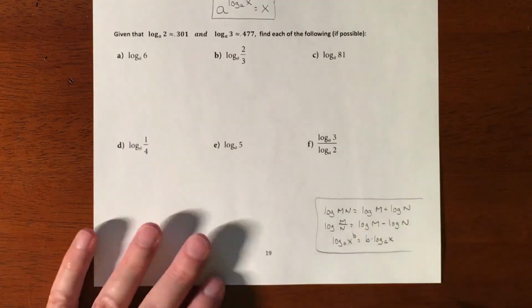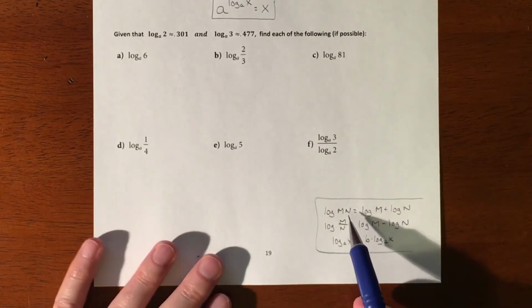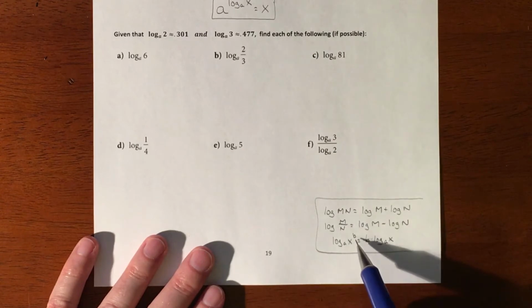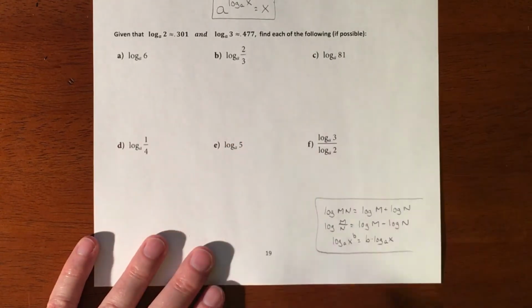You're messing with properties is what you got. So you're trying to figure out the 2 and the 3 are going to multiply, divide, be raised to exponents in order to get these values. So that's kind of the challenge to it.